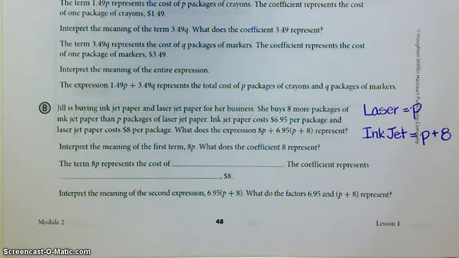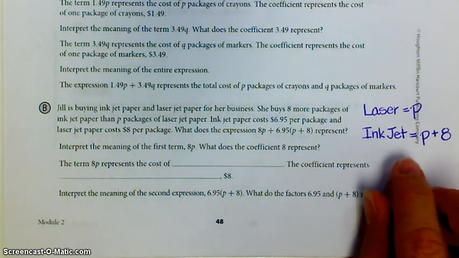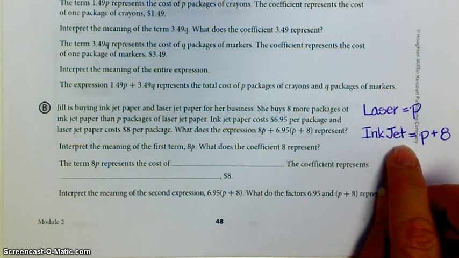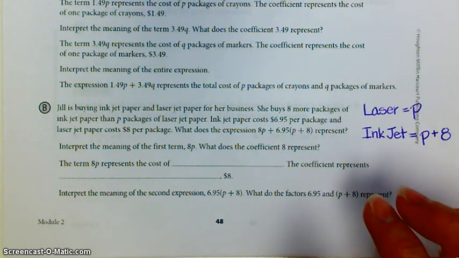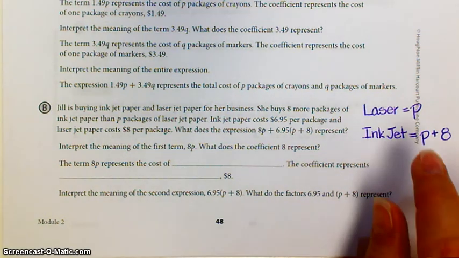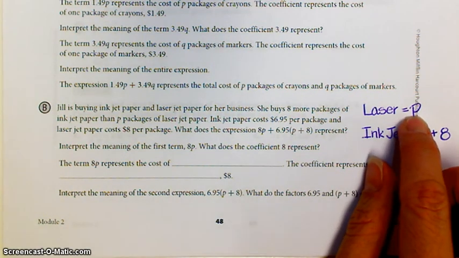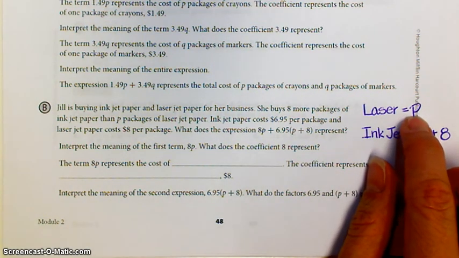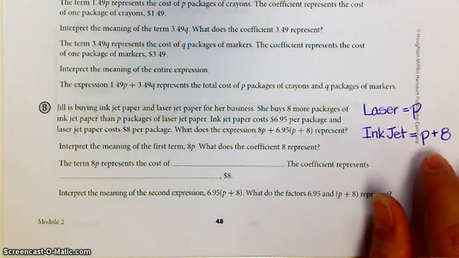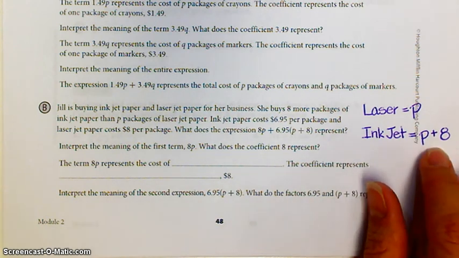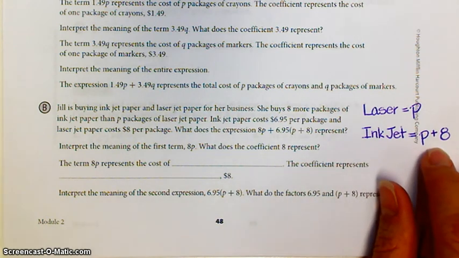Okay, so I'm not sure that it's going to ask you this, but I want to stop here also and just say, you know what? If I needed to know the total number of packages that Jill bought, it would be P, because that's the number of LaserJet packages, plus P plus 8, because that is the total number of inkjet packages. Okay?